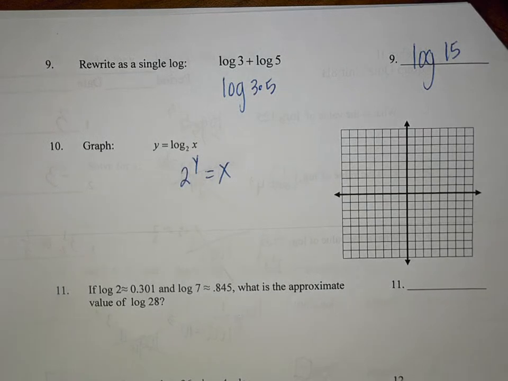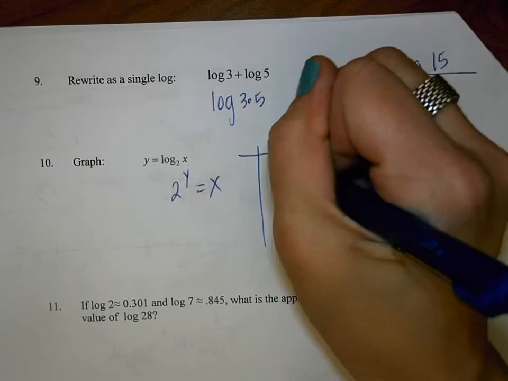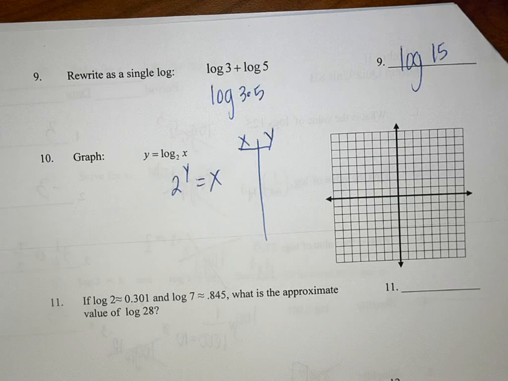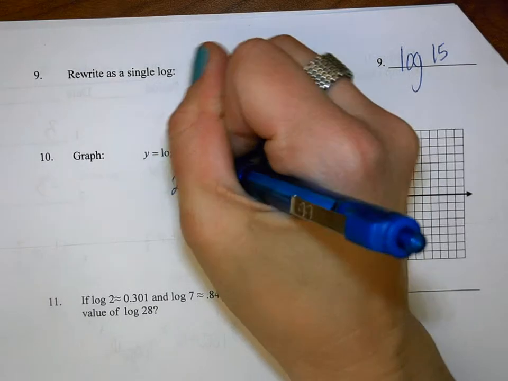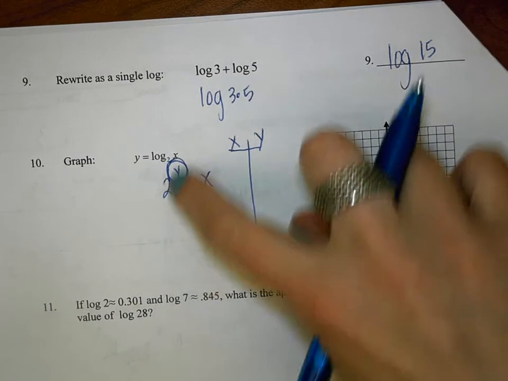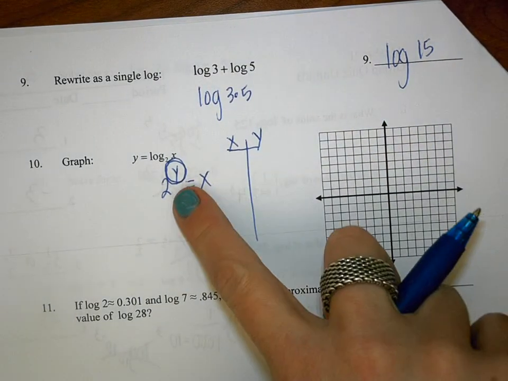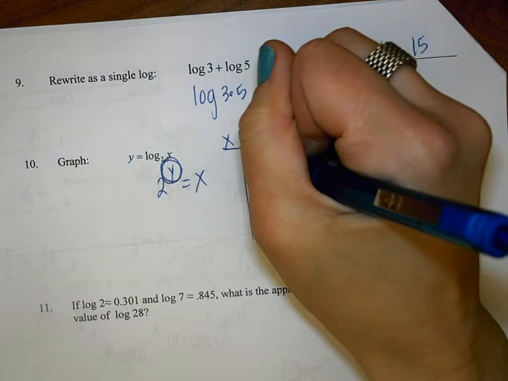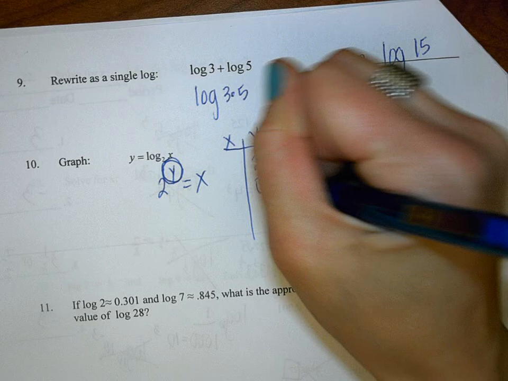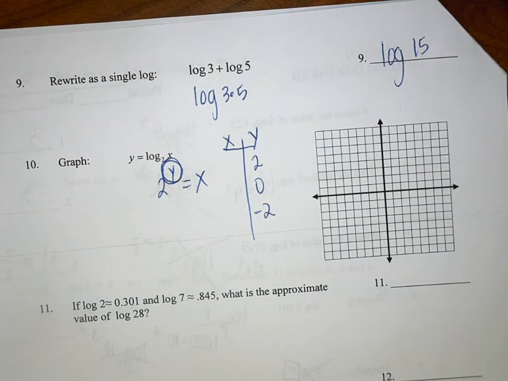All right. So once you have that, 2 to the y equals x. Are we all okay with that? Yeah. Then make your t-chart. Do you guys remember which values you pick for your t-chart? 2, 1, 0, -1, and -2. Is that for your x or your y? It's for your y. So whatever is in your exponent here, those are the values you're going to choose because it's easy for you to solve that and find the answer for x. So whatever is in your exponent, that's the letter that you're going to choose values for. Okay? So I'm going to actually just choose 2, 0, and -2. And you can choose more if you want to.